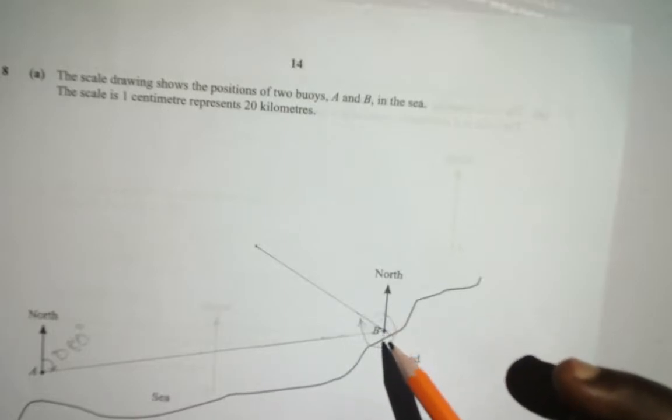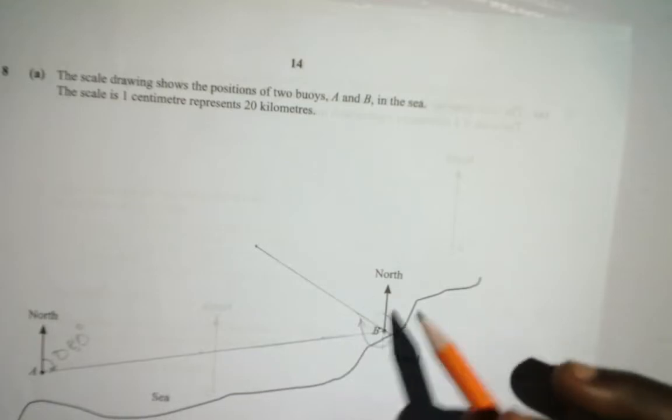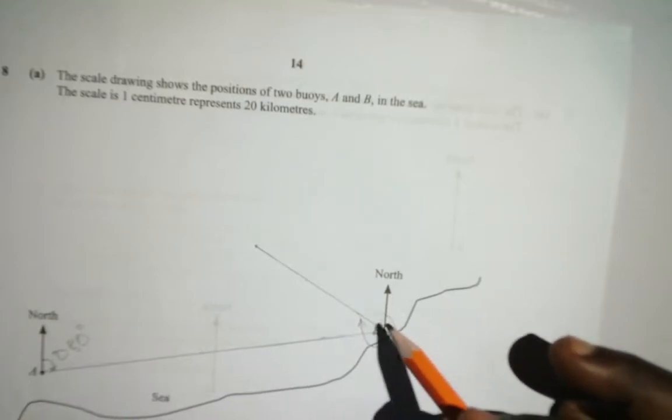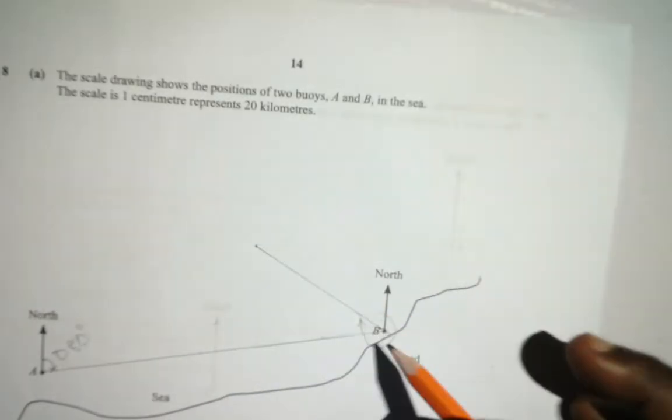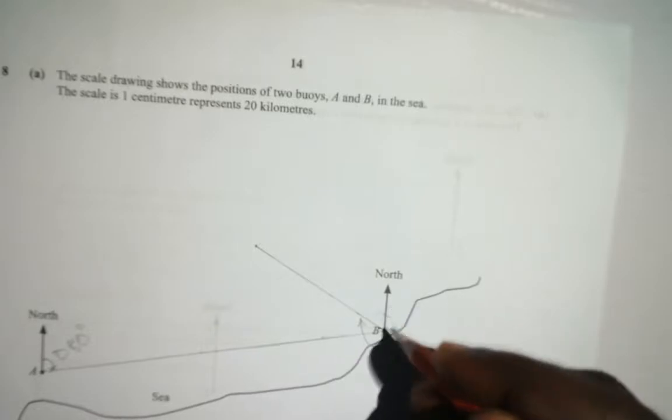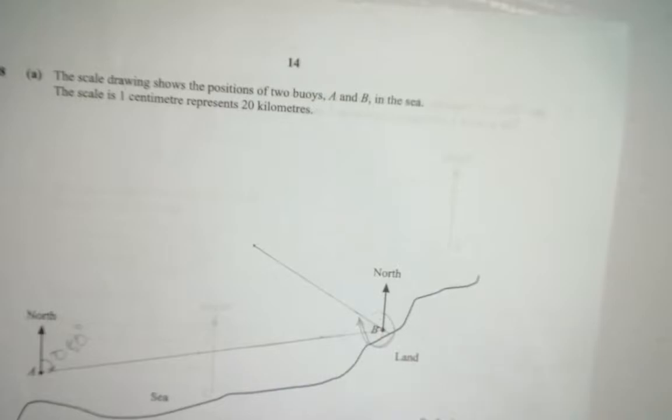That's exactly what I did here, measuring 60 degrees from north, going in the anti-clockwise direction. So this 60 degrees here, subtracted from 360, gives me my required 300 degrees. So here is the bearing that we need.